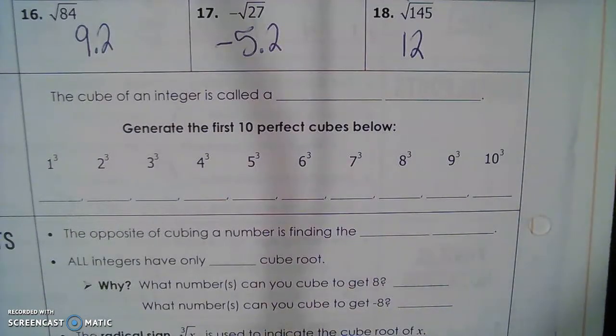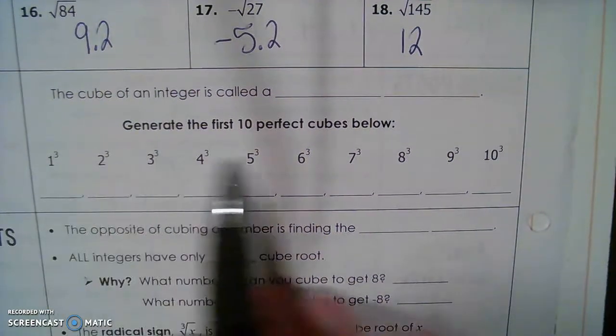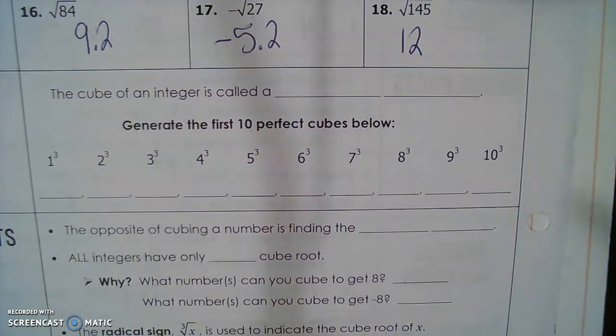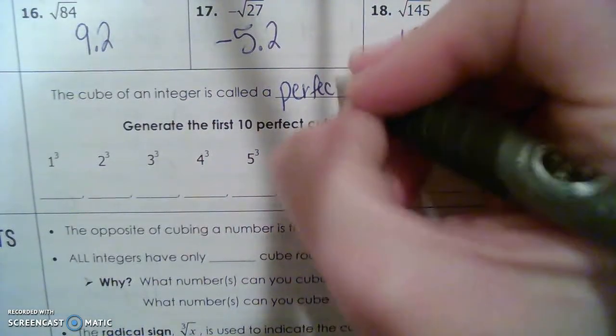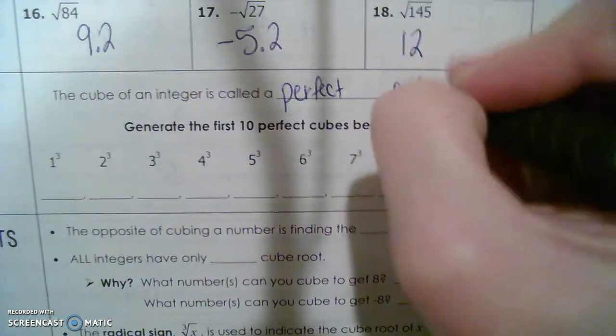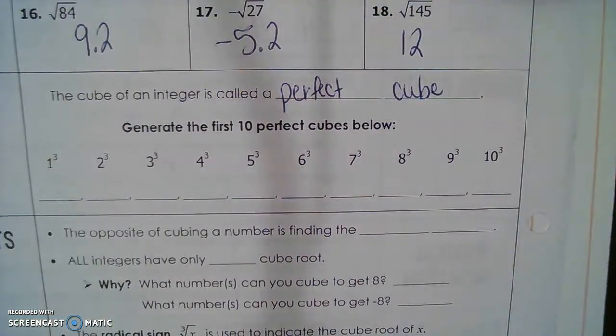So now that we've looked at squares, we're going to look at cubes. As you can see down here, a cube is to the third power. The cube of an integer is called a perfect cube. We have perfect squares when you multiply a number by itself one time, and then we have perfect cubes. The reason is that if you find the volume of a cube, you have to do length times width times height, and all three of those are the same. So you'd multiply by itself 3 times.